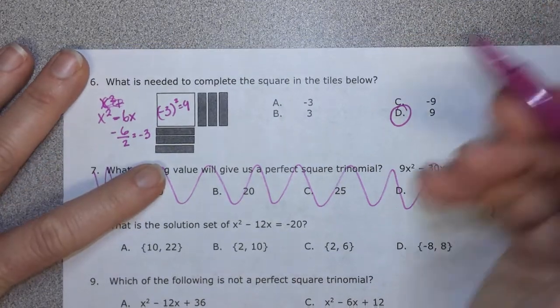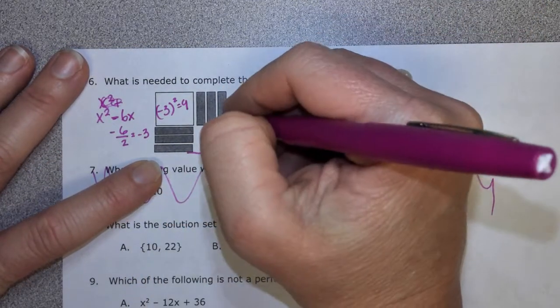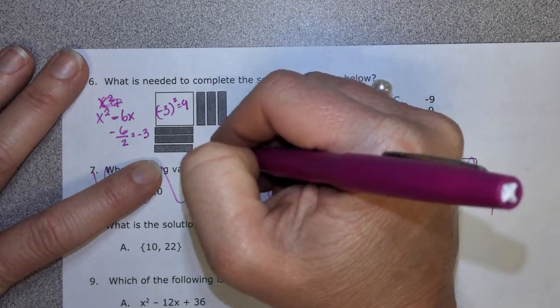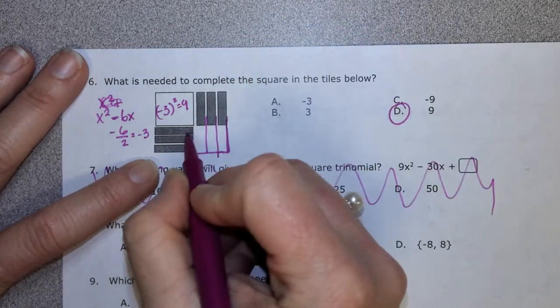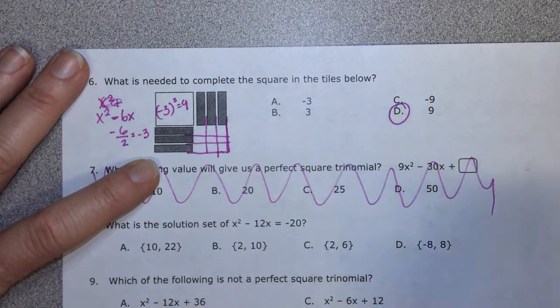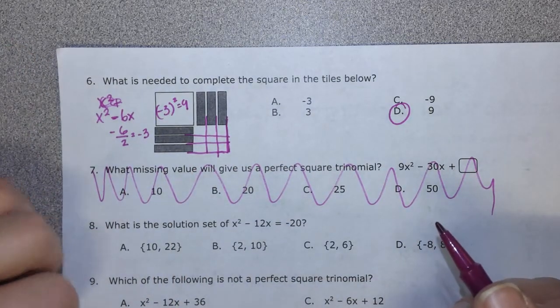And another way to do it would be just to go ahead and finish out the square by drawing out the rest of the lines. And then you can simply count also to see that you get 9.